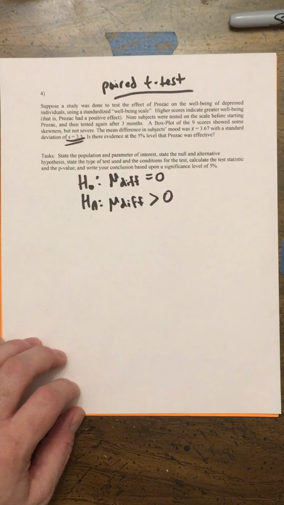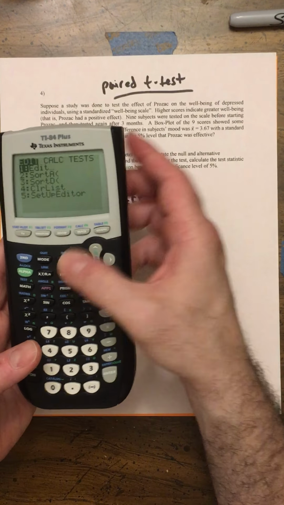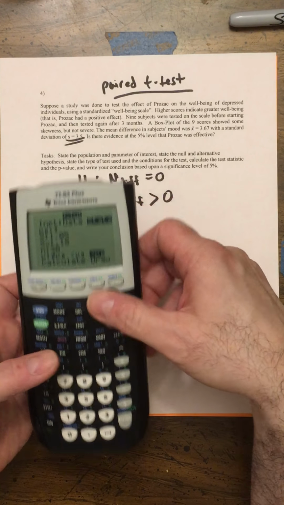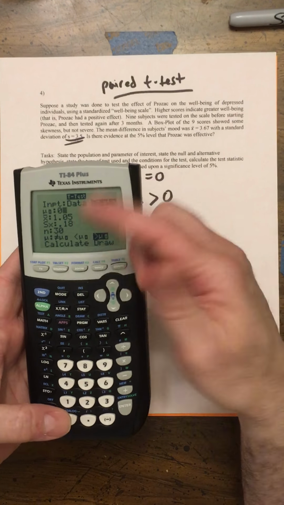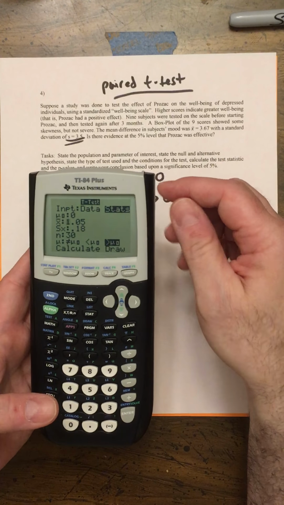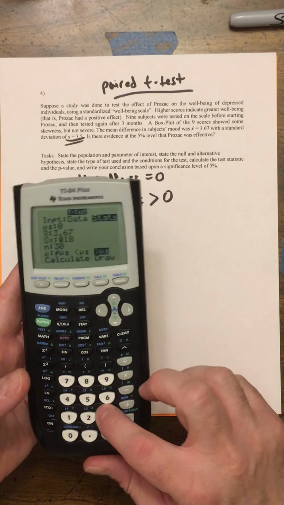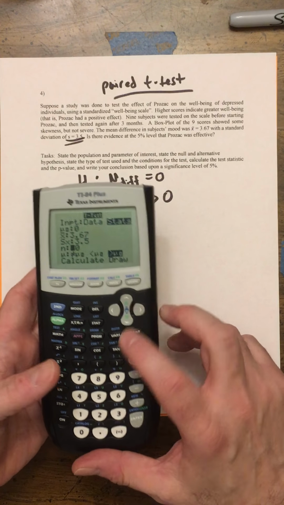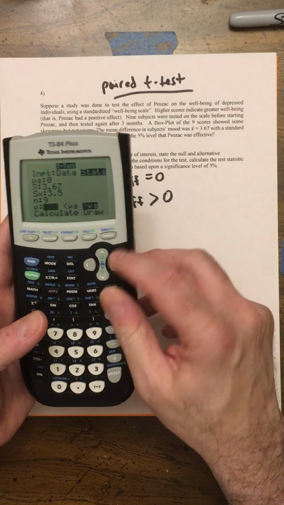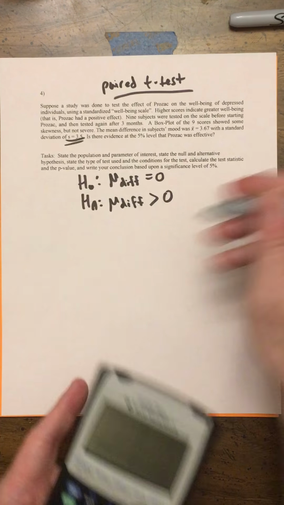And now we're going to run the actual test. And again, it's just a regular t-test. Even though it's a paired t-test, the calculator doesn't care. The calculator, it's just a t-test. And we have stats, and mu is going to be 0. We always assume no difference, okay? The Prozac is not going to have any effect. X bar is 3.67. The standard deviation for the sample is 3.5. There were 9 people in the sample, and we want to see if they improve so that it's greater than 0. Let's draw that and let's see how that looks.